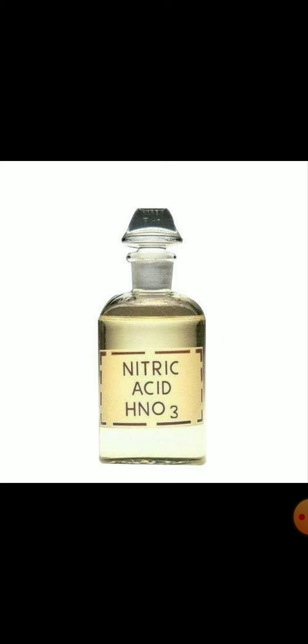When we took dilute hydrochloric acid, hydrogen was evolved. But when we take nitric acid, hydrogen gas is not evolved. Why is it so? Because nitric acid, HNO3, is a strong oxidizing agent.